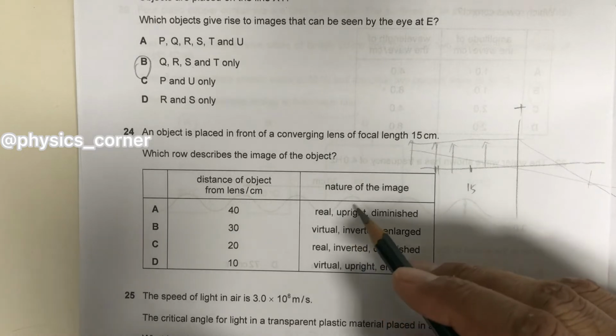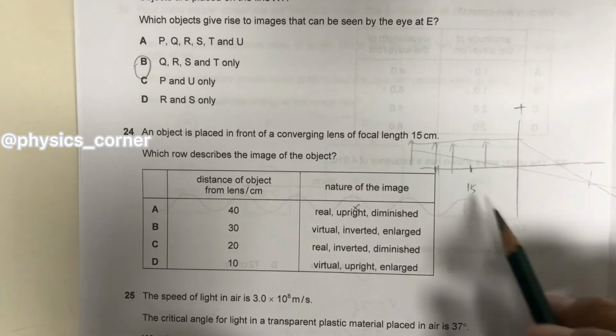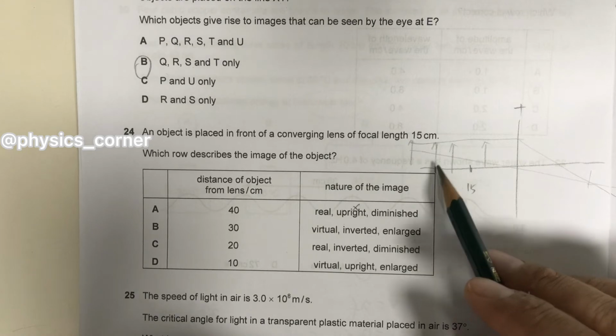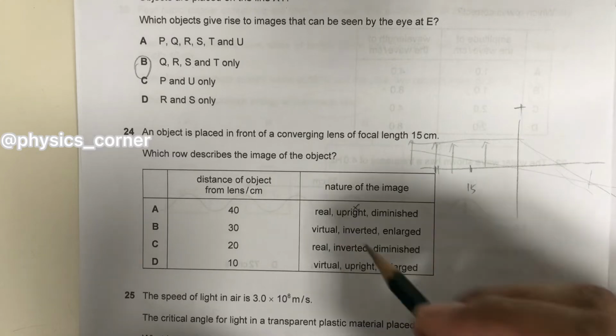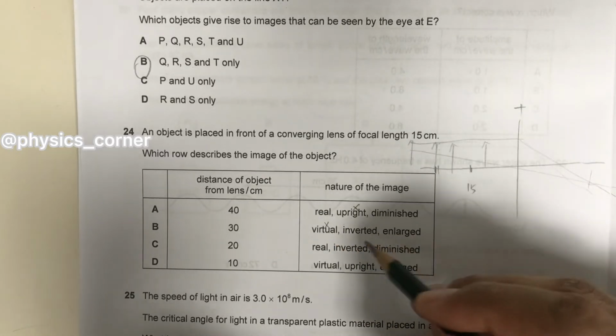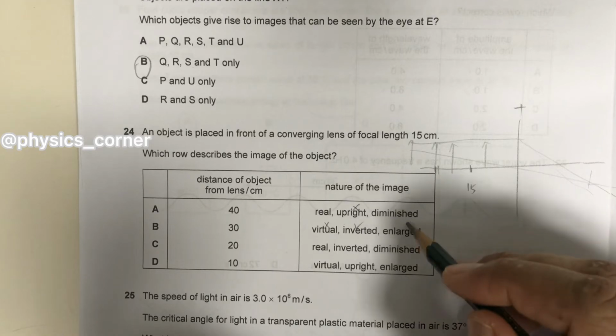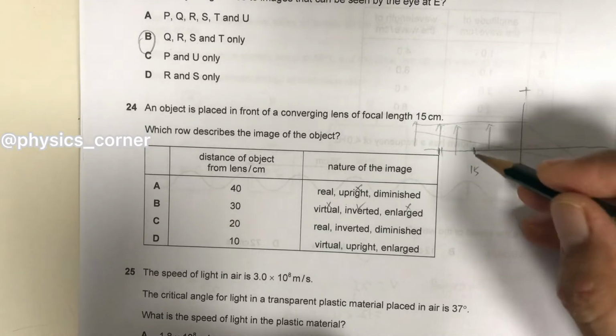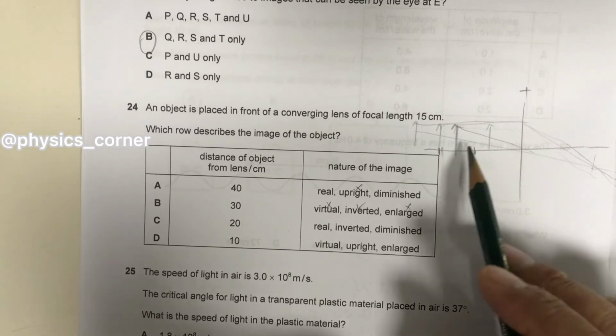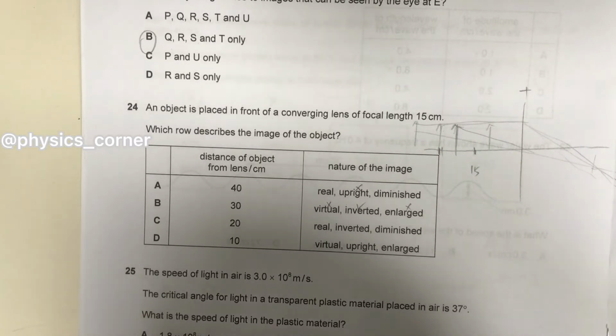So when 40 is real, not upright, yeah, it's not correct. When 30, not virtual, inverted, not enlarged. Then when 20 is in here, so wait.